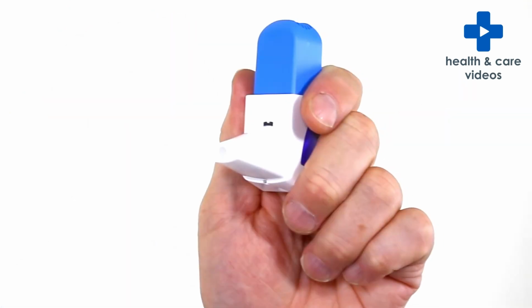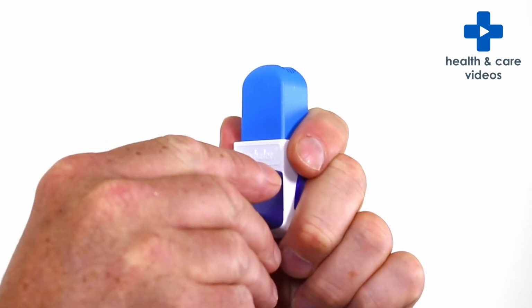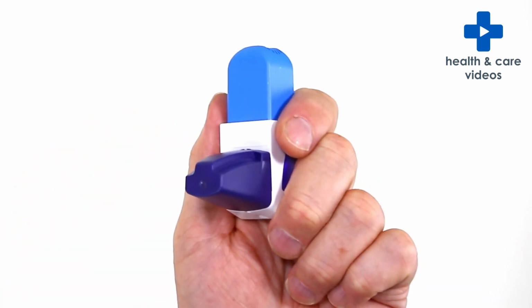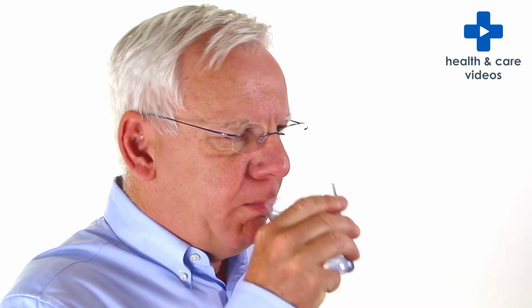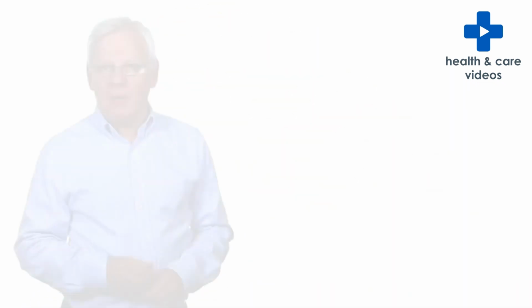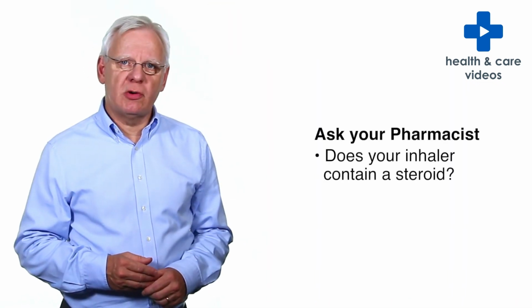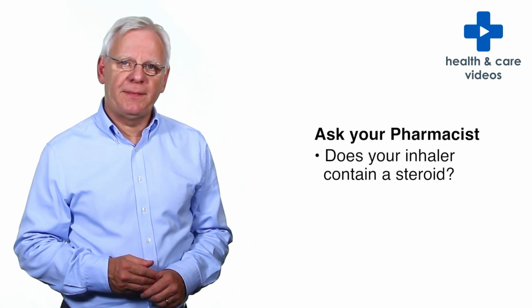As soon as you're finished, replace the dust cap straight away and the protective cap if you're using one. If your inhaler contains a steroid, brush your teeth or rinse your mouth with water and spit it out after every use to prevent mouth infections. Ask your pharmacist if you're unsure whether your inhaler contains a steroid.